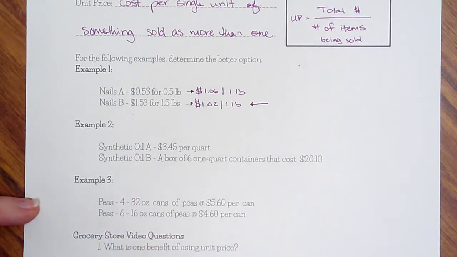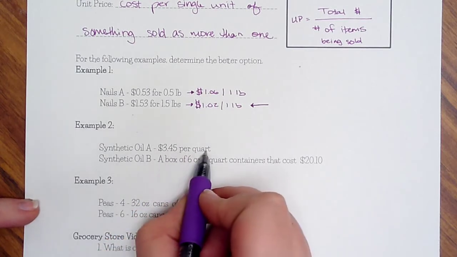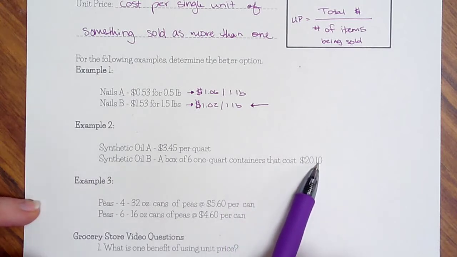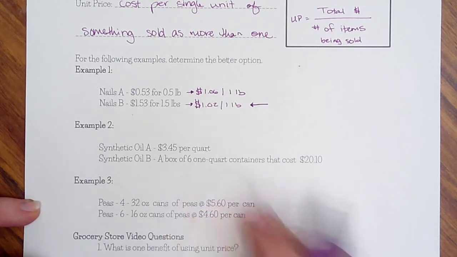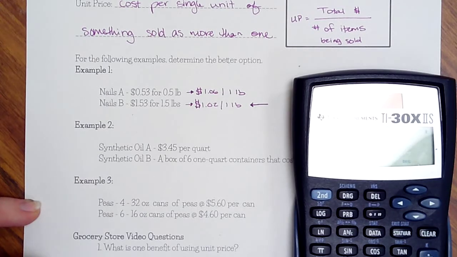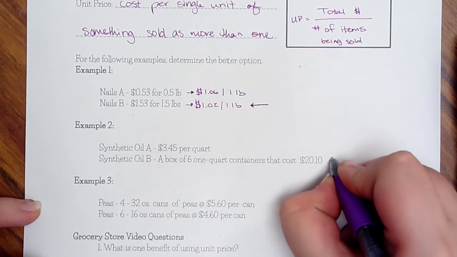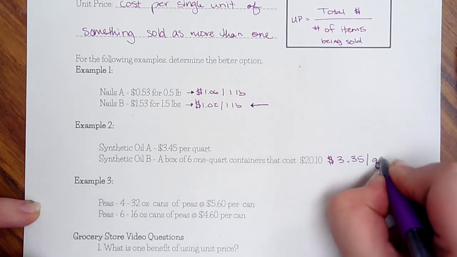If I have 2 options for synthetic oil, I can either do $3.45 per quart. Now that one is already in a unit price because it's per a single quart. But this one is a box of 6 1-quart containers that cost $20.10 for all of it. But how much does a single one cost? Well, in order to find that out, we have to figure out what one of these quarts costs. So we're going to do 20.10 divided by 6. And we find that in this case, these are going to be $3.35 per quart.